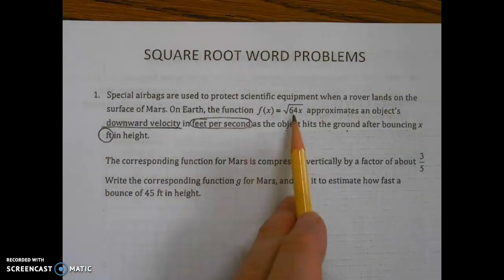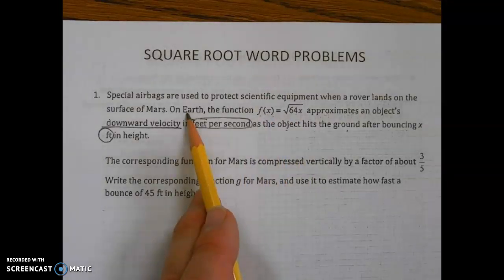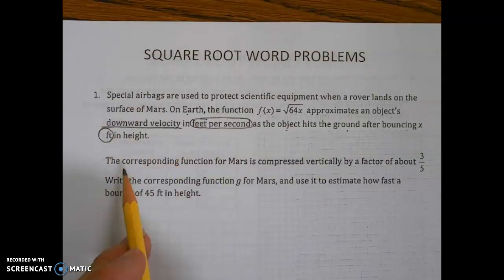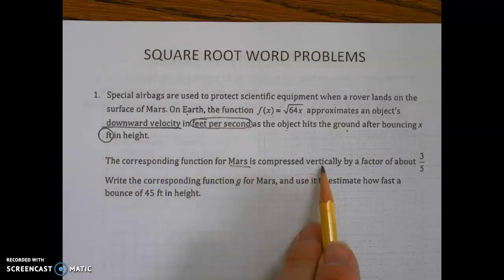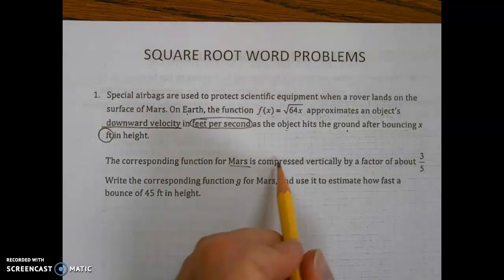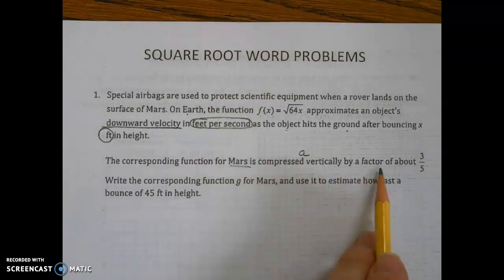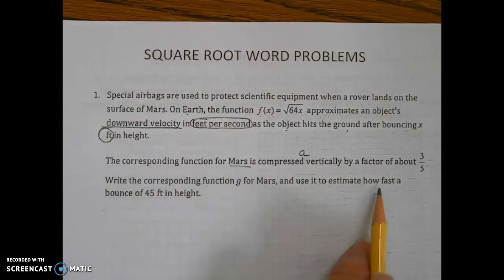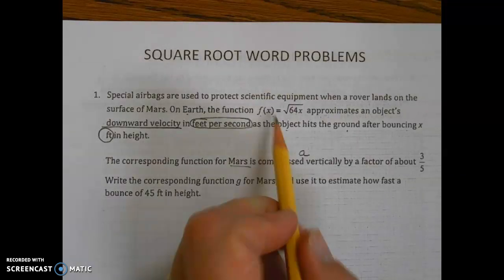Now this is the downward velocity of objects on Earth. Well, we're talking about objects on the surface of Mars. So let's see what it says here. It says the corresponding function for Mars is compressed vertically. Remember, a vertical compression is your a value, by a factor of about 3/5. Write a corresponding function g for Mars and use it to estimate how fast a bounce of 45 feet in height. So we're going to have to change this function.